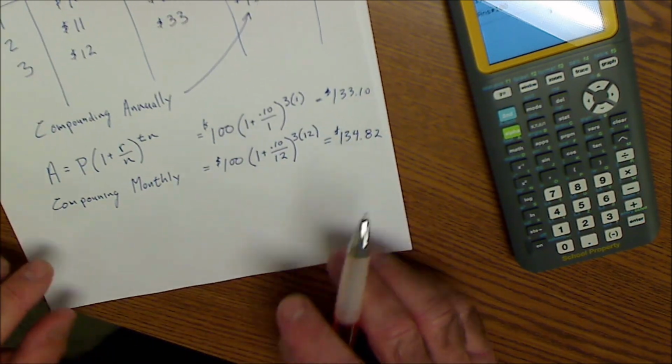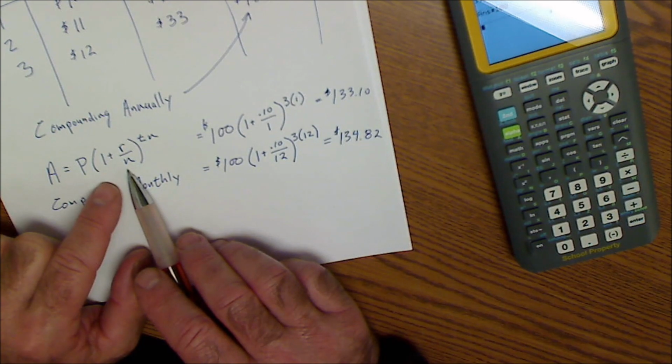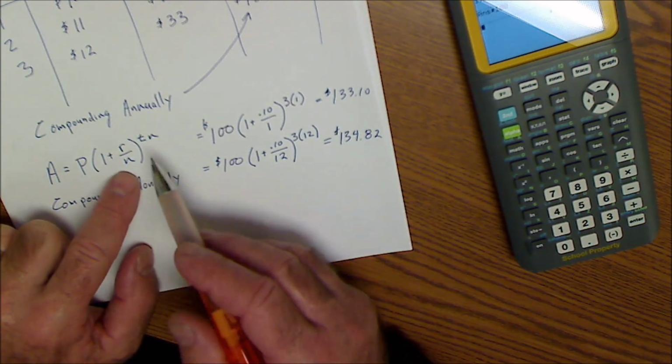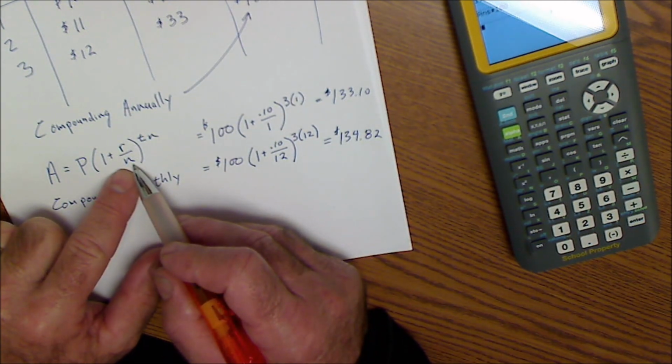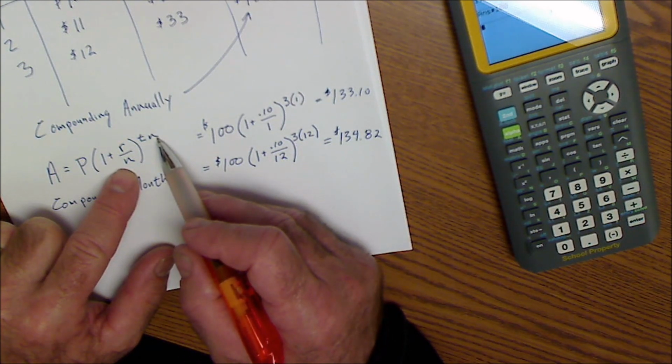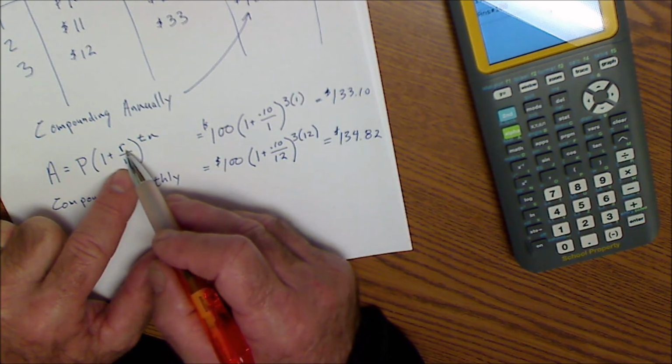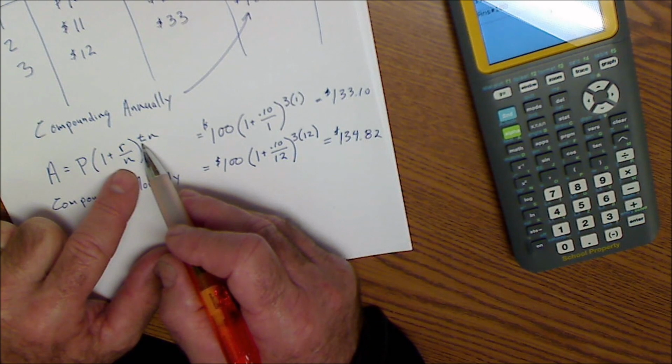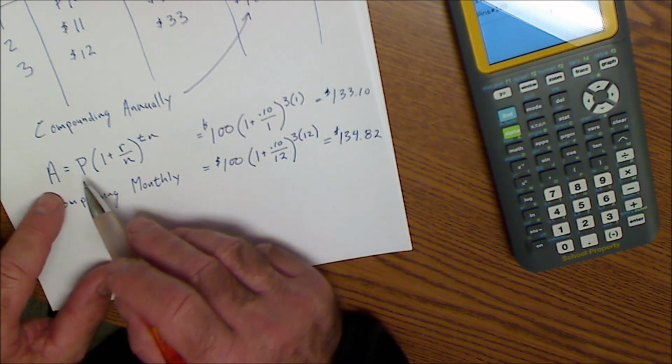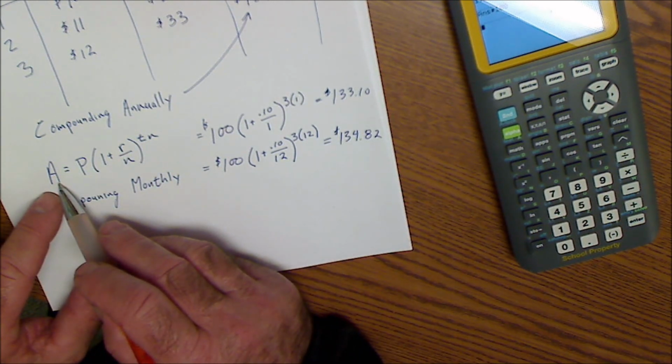How you compound it annually, you use this equation here, where n is the number of periods in a given year. So that'll be 1 for annually. R is your rate of interest, T is the number of years, P is the principal amount, A is the amount you have at the end of the time.